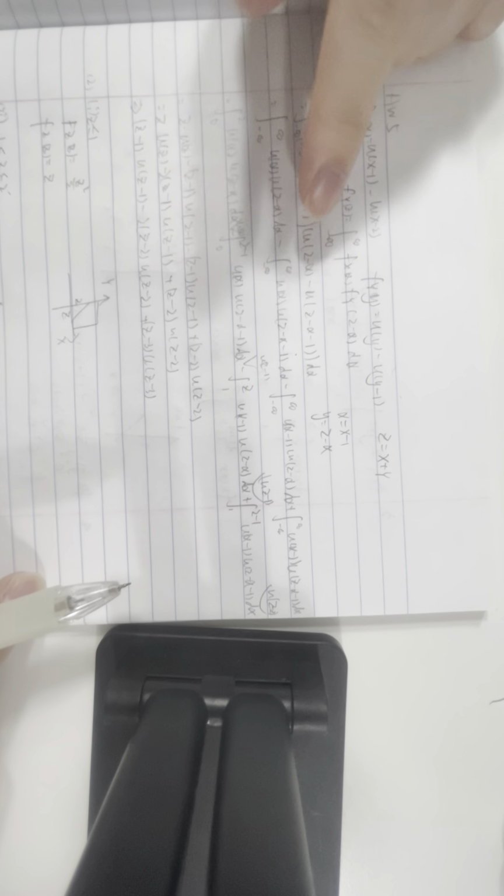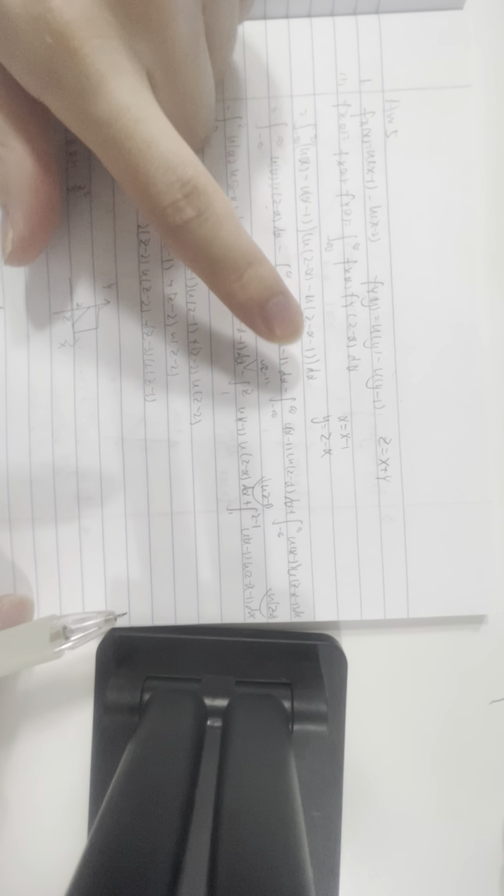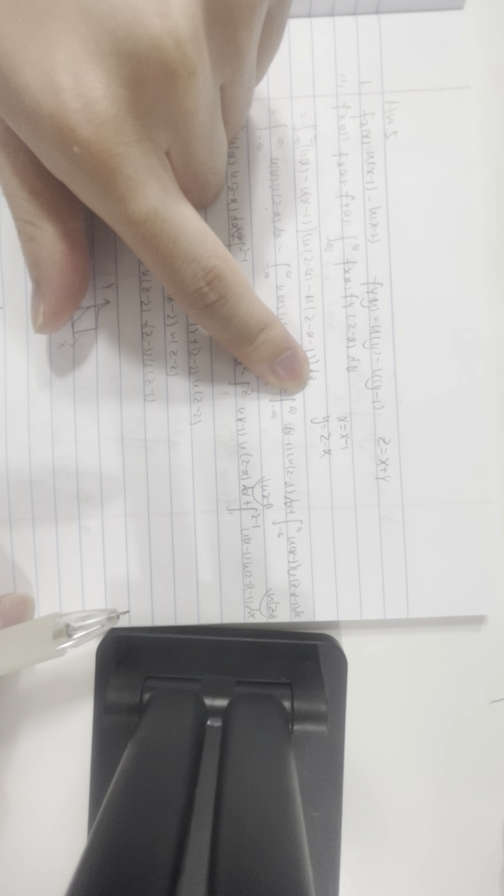So it equals u(alpha) times u(z minus alpha) times d alpha, and u(alpha minus 1) times u(z minus alpha) times d alpha, and minus u(alpha) times u(z minus alpha minus 1) d alpha, and plus u(alpha minus 1) times u(z minus alpha minus 1) times d alpha.